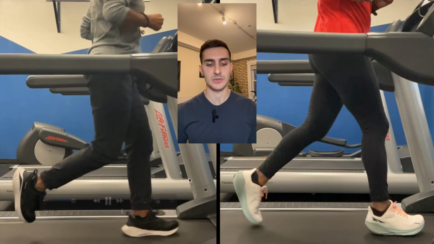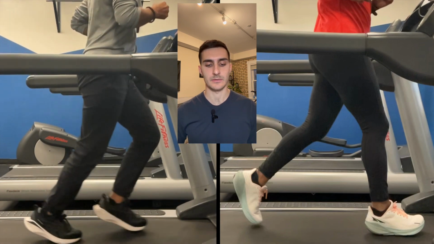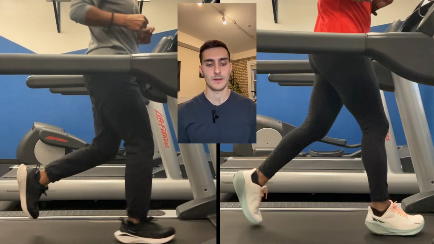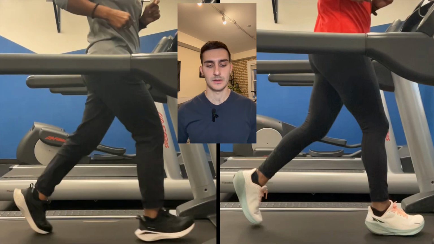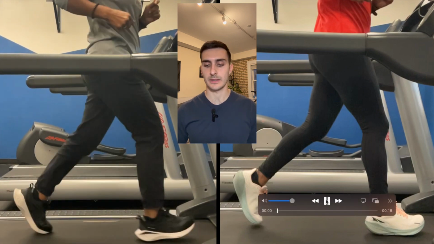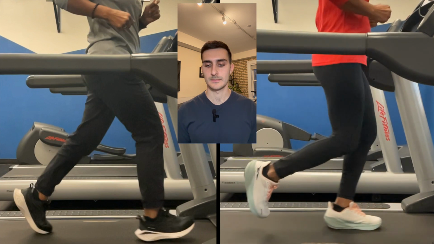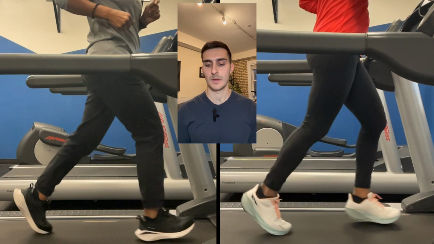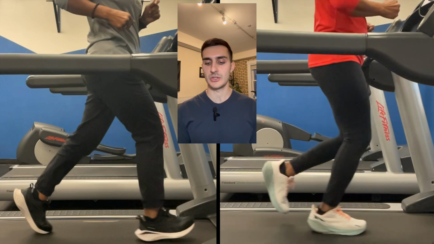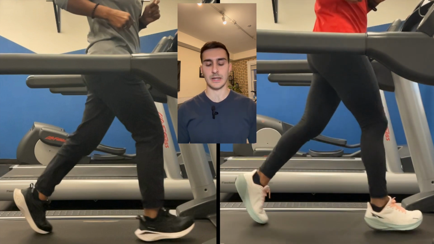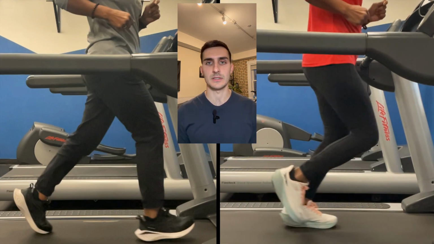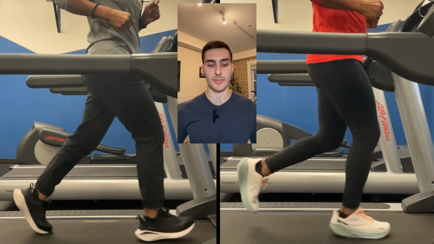I'm just going to let these two videos play. Maybe you don't see a huge difference between the two, but I'm going to explain the subtleties between these two different types of running gaits and strike patterns.